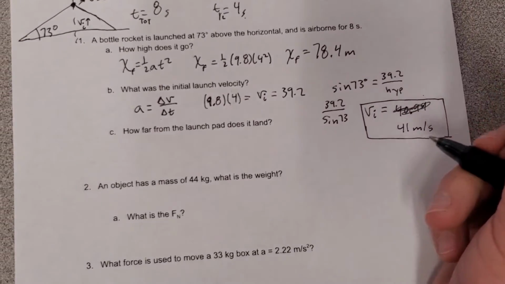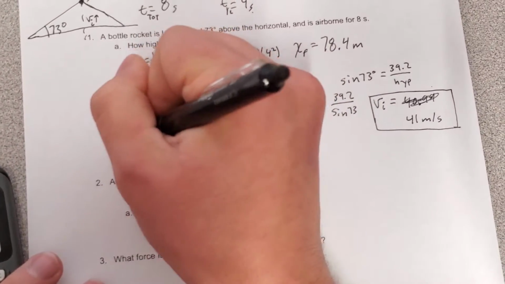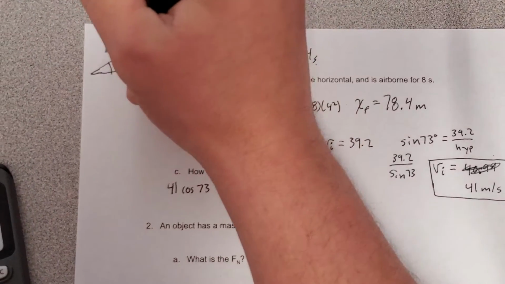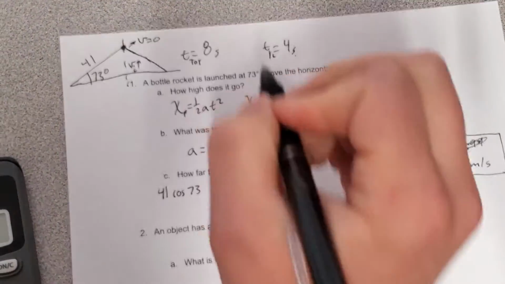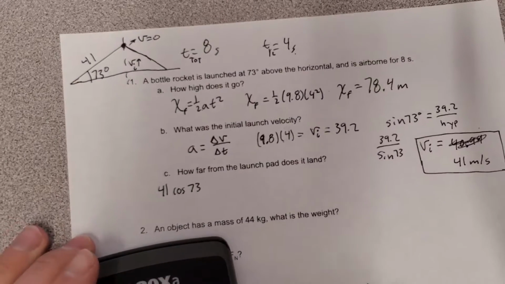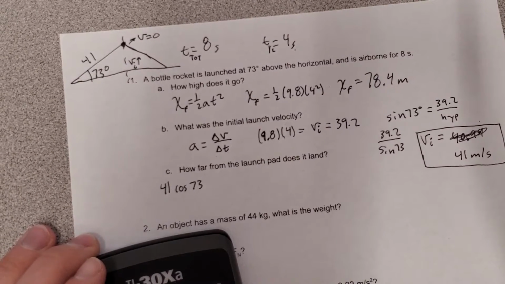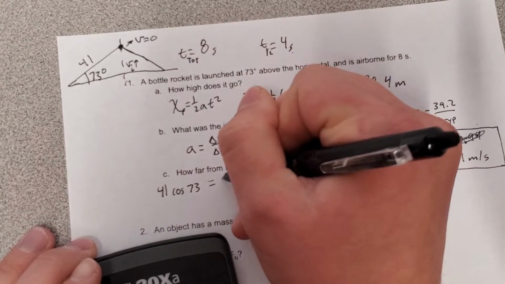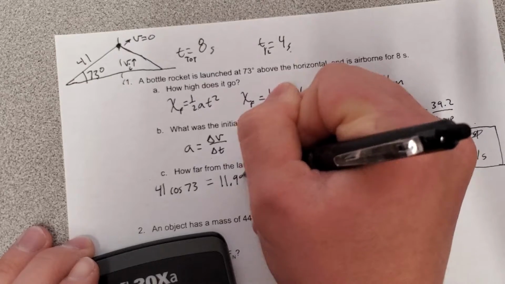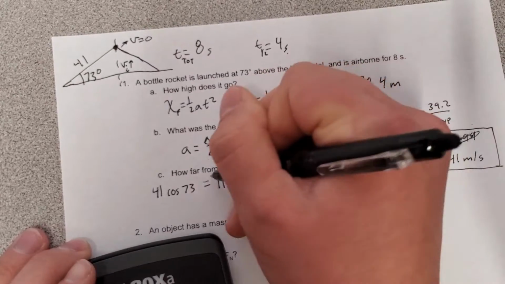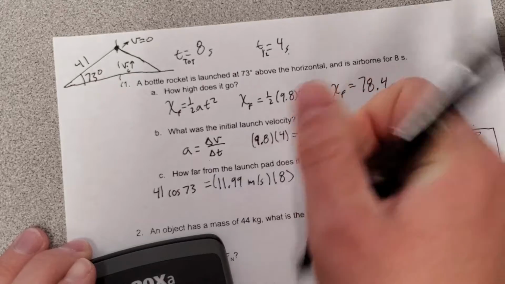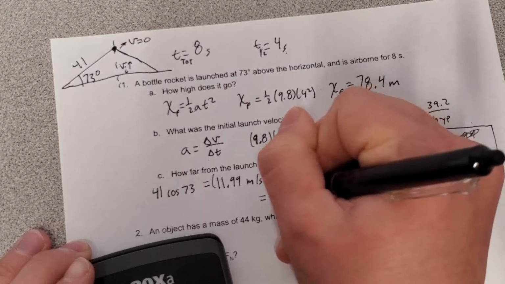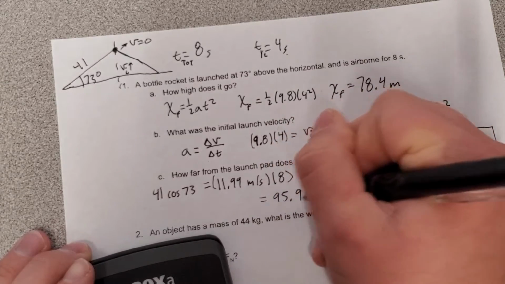How far from the launch pad does it land? Let's do this. We'll say 41 times cosine of 73, because we want to take our initial velocity right here and bring it into the x. The x velocity experiences no acceleration. It is constant. So that means our x velocity is 11.99 meters per second, and we do that in 8 seconds. We get a total distance of 95.9 meters.